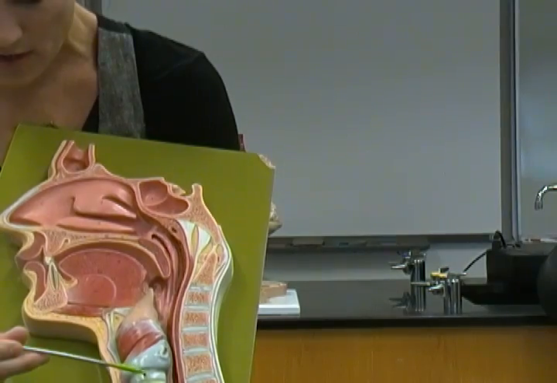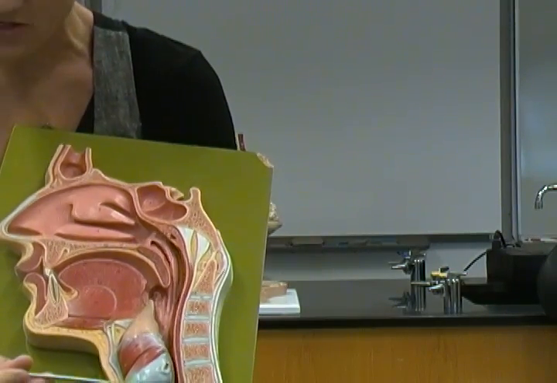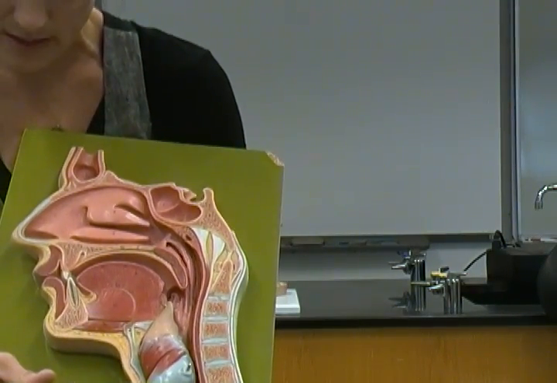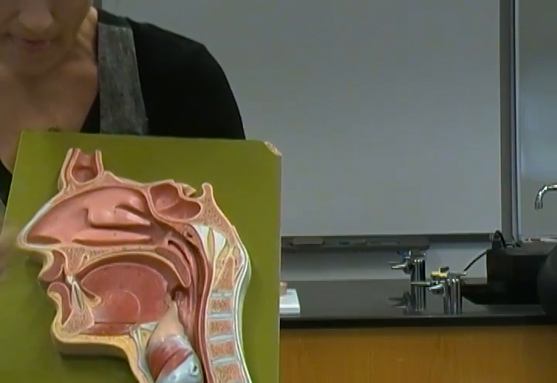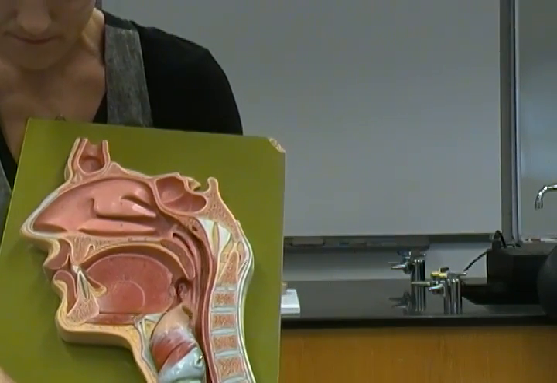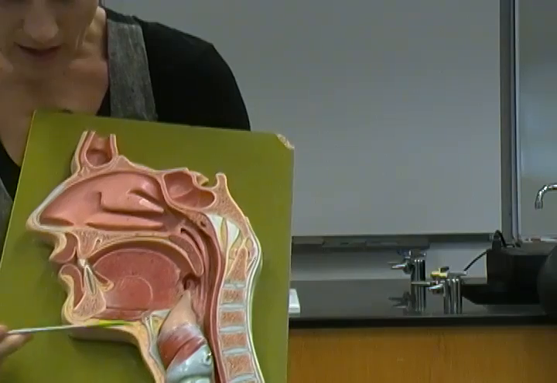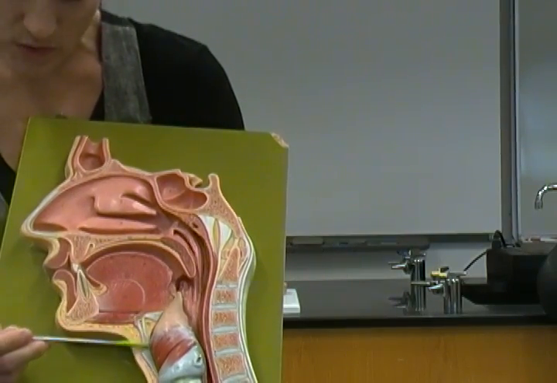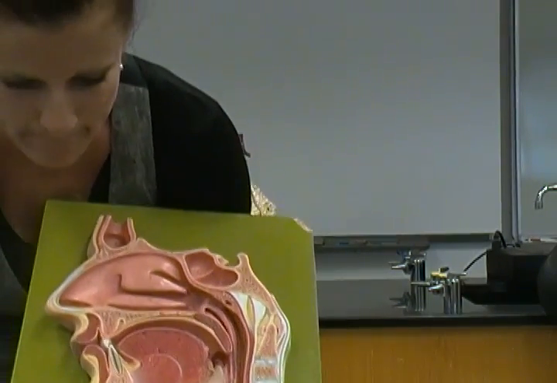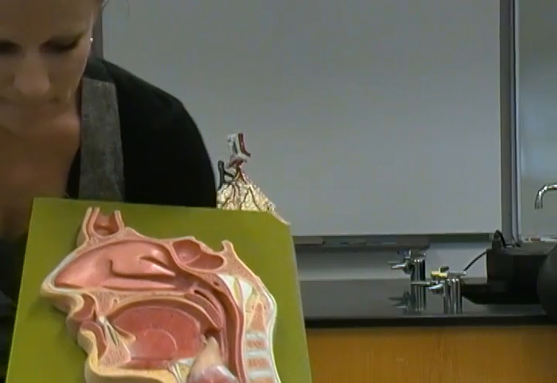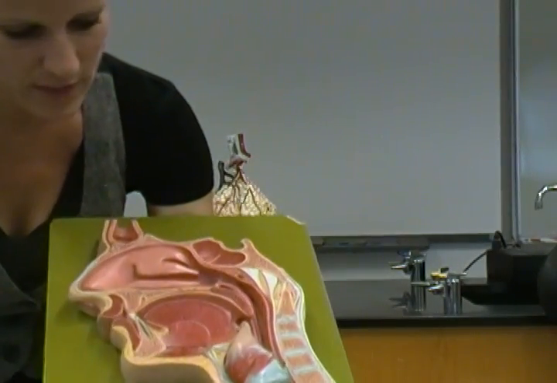Then we see our tracheal cartilages beginning here, part of the trachea. And this little flap up here, remember, is our epiglottis. Right here, this white area, you can also see the thyrohyoid ligament. It goes from the thyroid to the hyoid. You can't really see the cricothyroid ligament though on here.